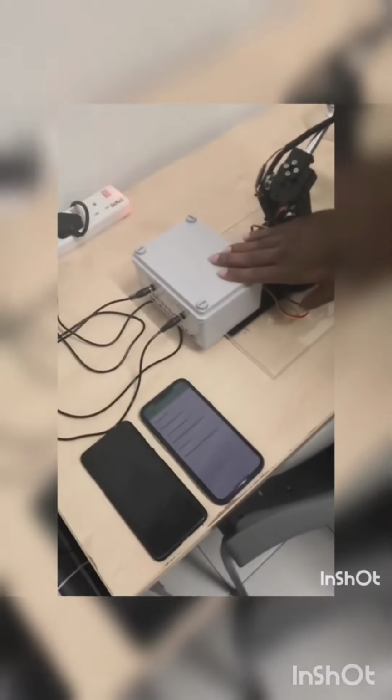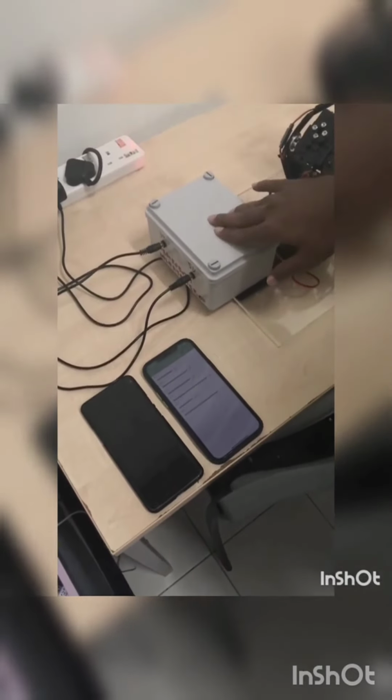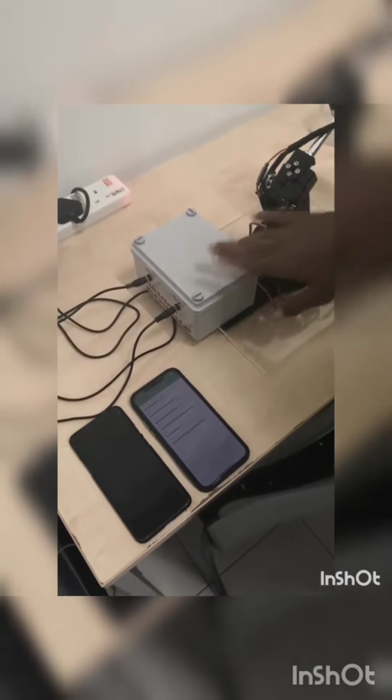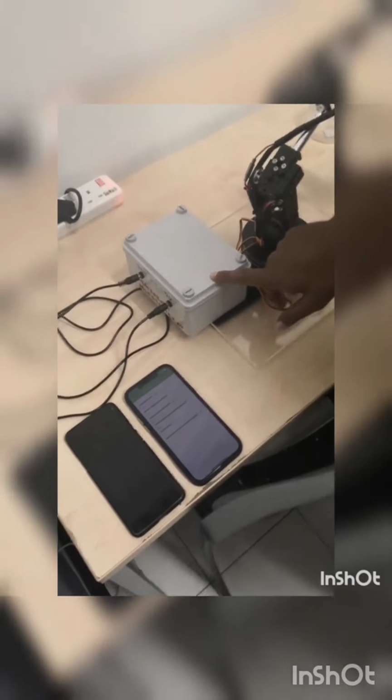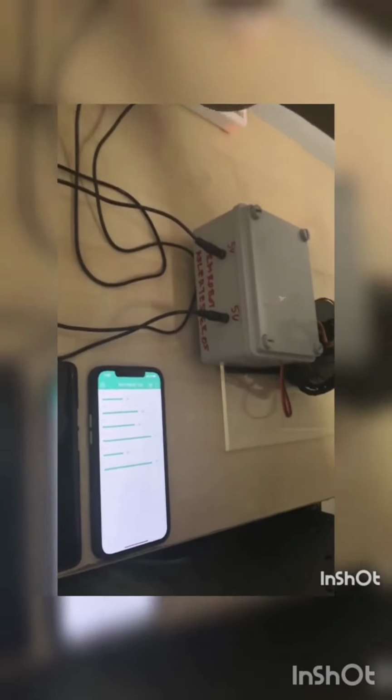This one is a development board which includes the NodeMCU, and another one is a motor driver. I'm using two 5 volt power supplies. One supports the motor driver, and another supports the NodeMCU.